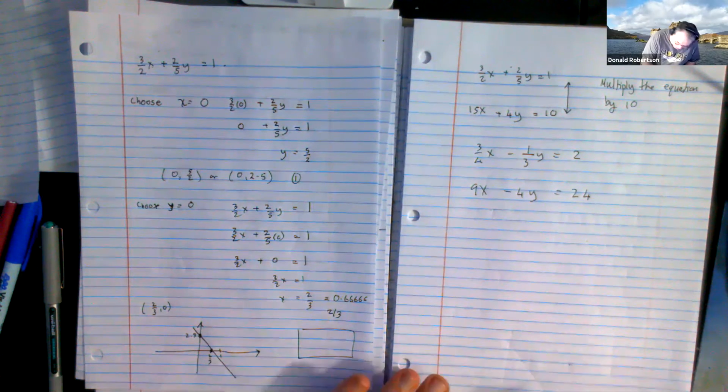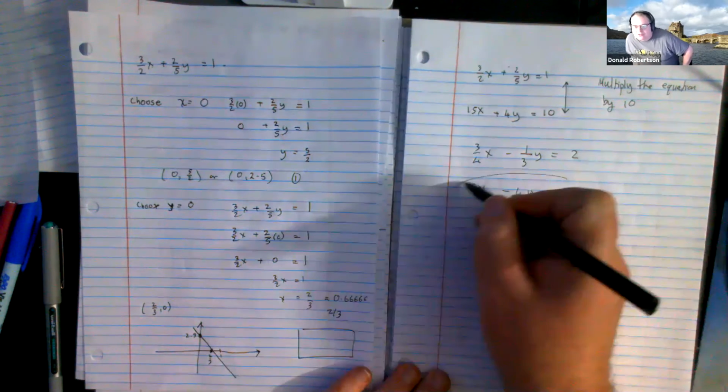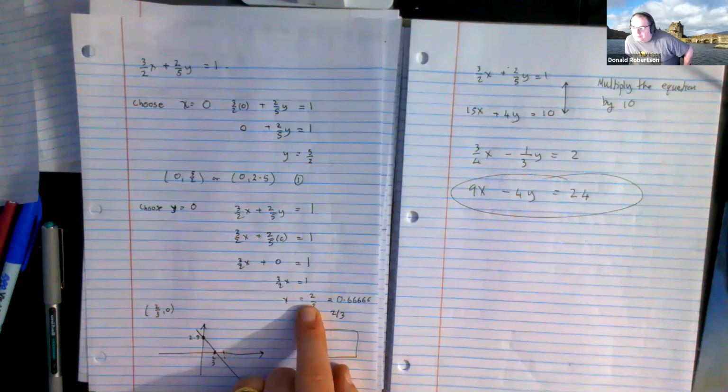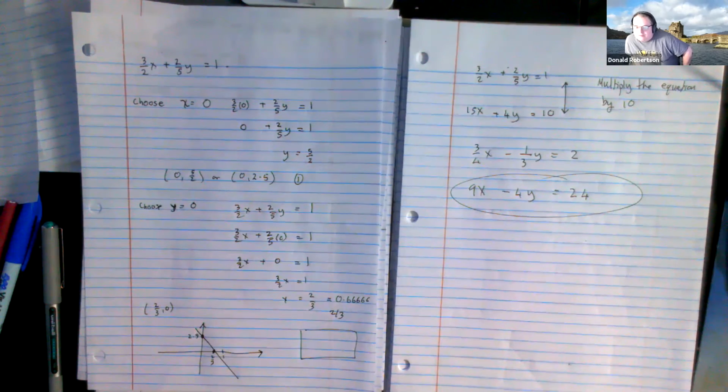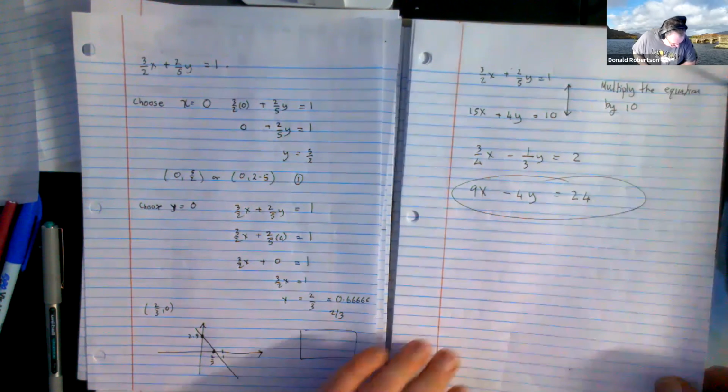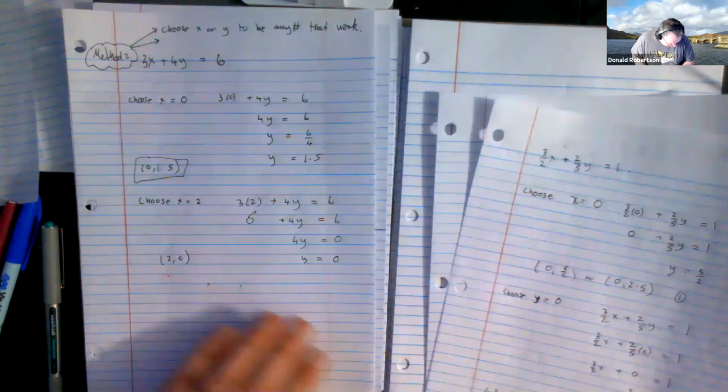Right, and now once you've got it like that, can't you use any method that you like to get the answers? Don't always expect nice numbers, right? 2/3 and 4/5 and 5/7 are going to happen, aren't they? Right, and that's okay when they do. That is us finished our first section.